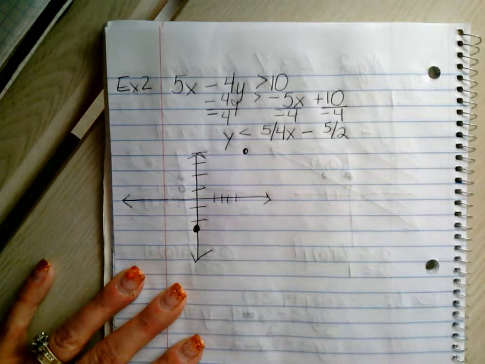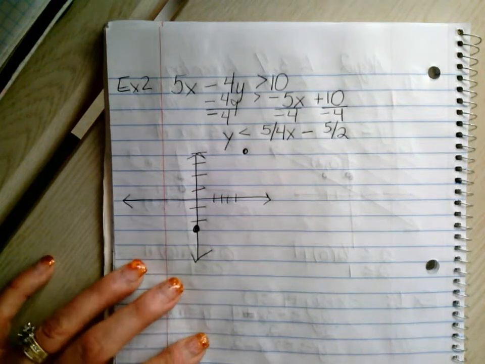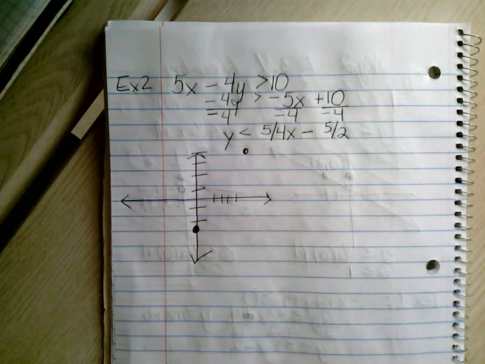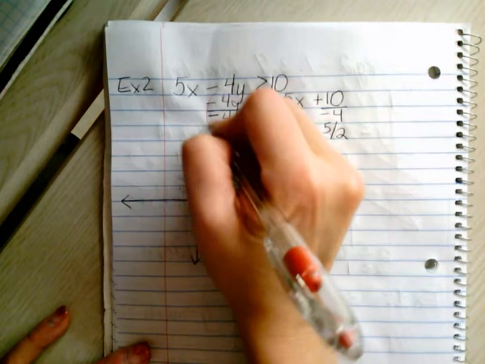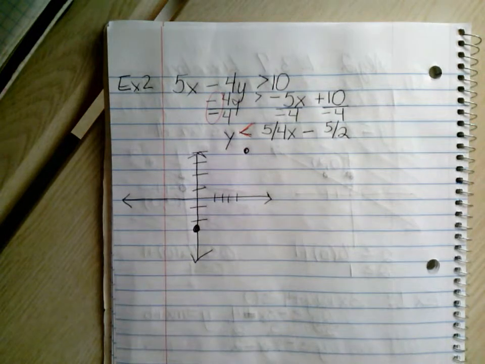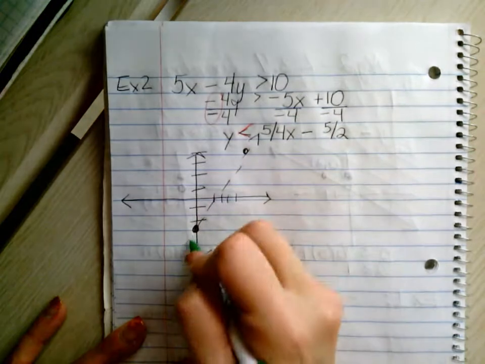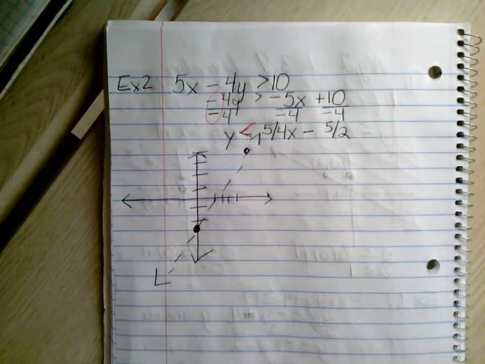Something like that. Mine isn't nearly as pretty as theirs is, but on graph paper it would be. Now, because it is less than, not less than or equal to, remember we flipped the sign because we divided by a negative, that means that our line is going to be dotted.